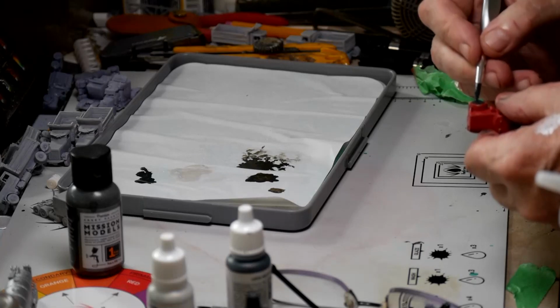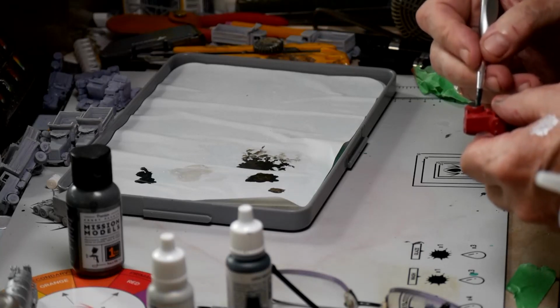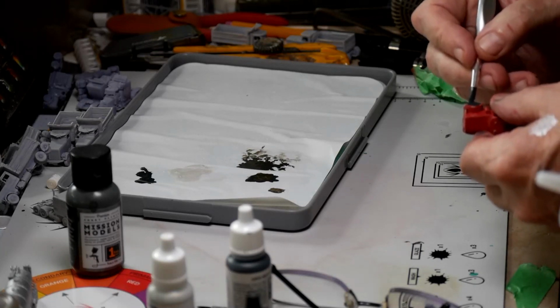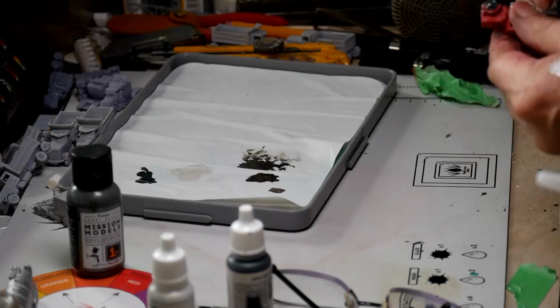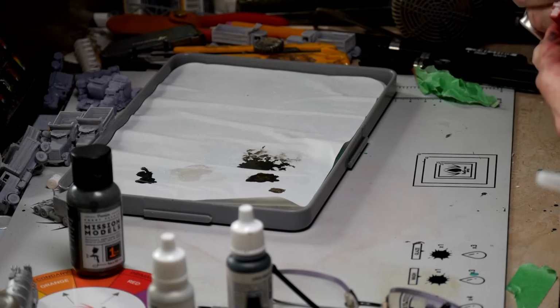I don't have the steadiest hands anymore, which makes painting something that's only 2 or 3 millimeters in size a difficult prospect for me.